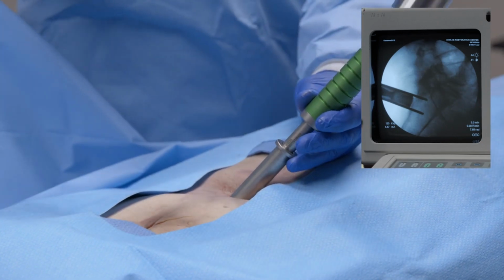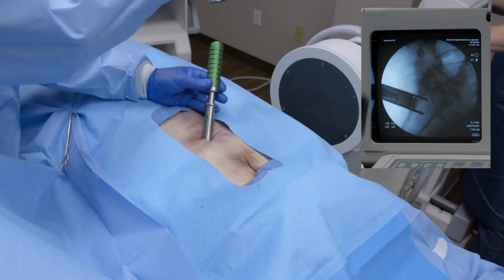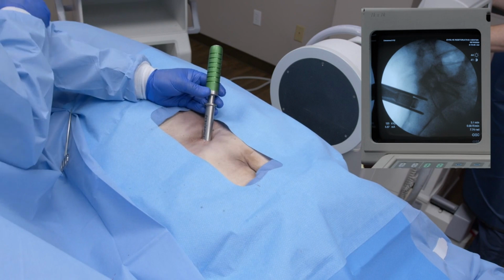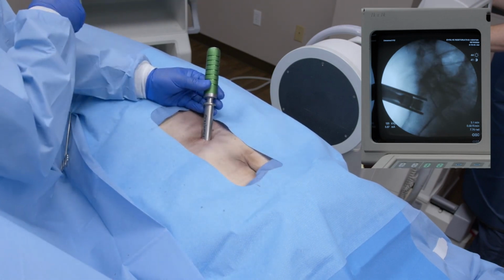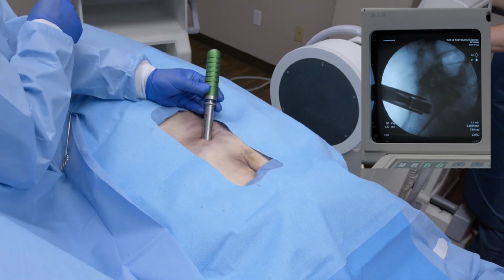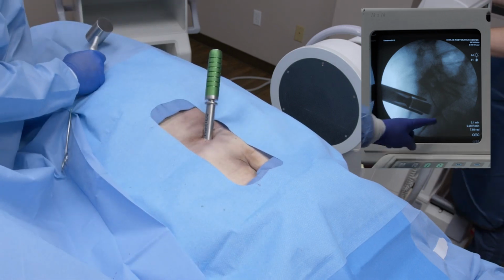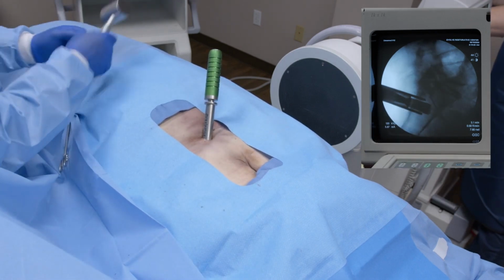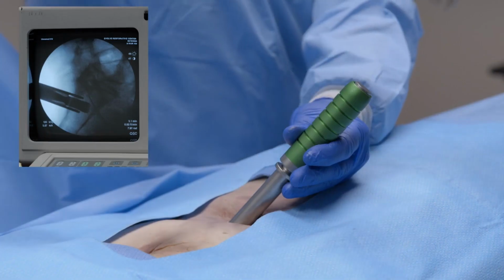And once the engagement has taken place, we basically tap it in ever so slightly, get the sacroiliac joint engaged, and take it in. Now, the key to placing the decorticator is that you don't want it to go through the ventral aspect of the sacrum itself. Obviously, you can see the cortex at the ventral aspect, and you want the decorticator to be well within the sacrum itself or the SI joint, but not beyond it.